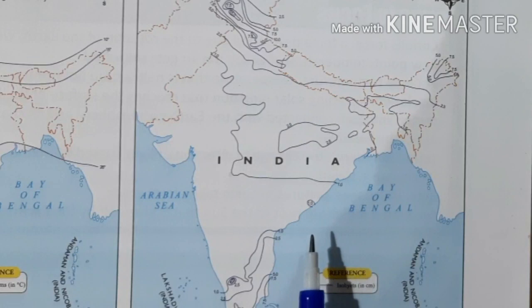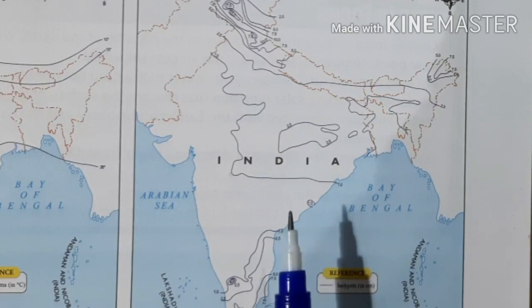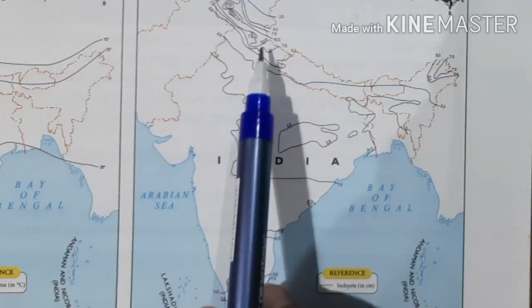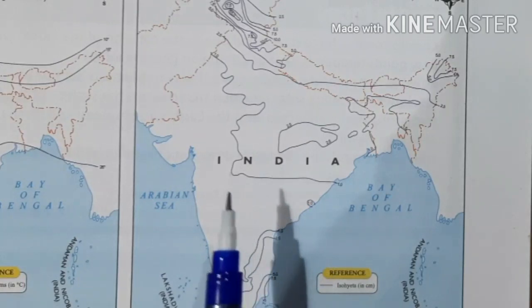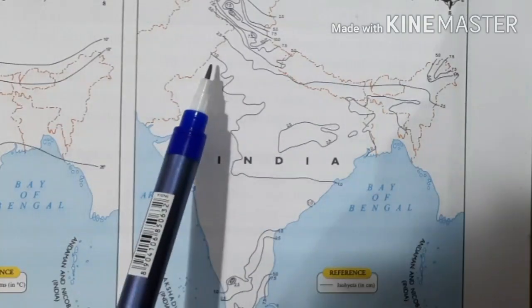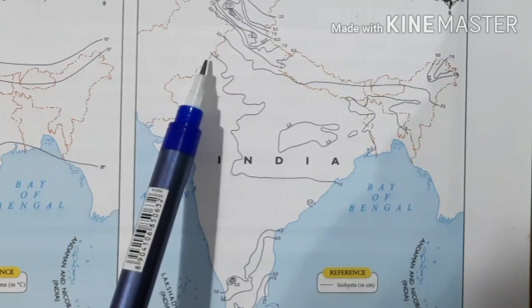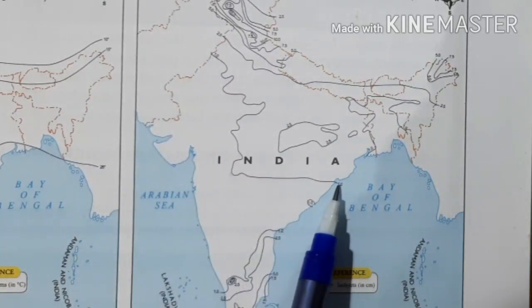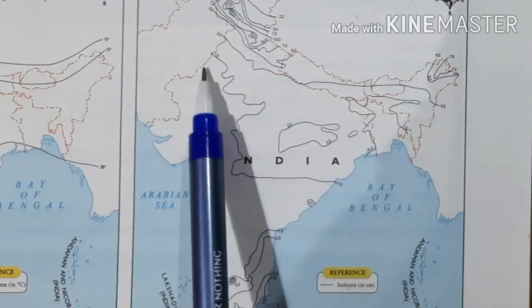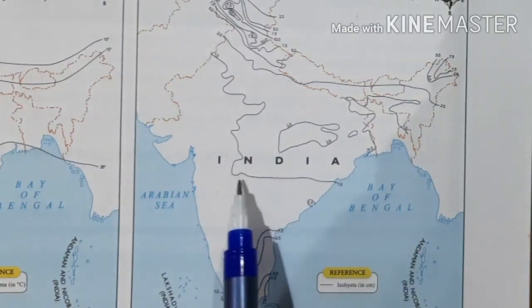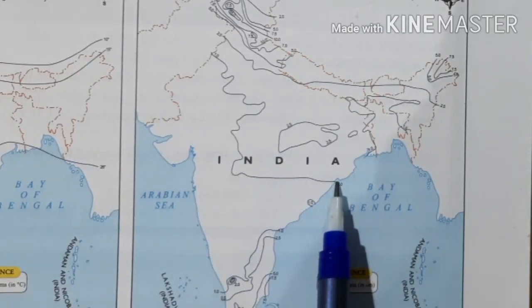This is another map. In this map you can find many lines. These lines connect the places which receive the same amount of rainfall. So here 1 centimeter and here also 1 centimeter. That means in the month of January, these places receive 1 centimeter of rainfall.